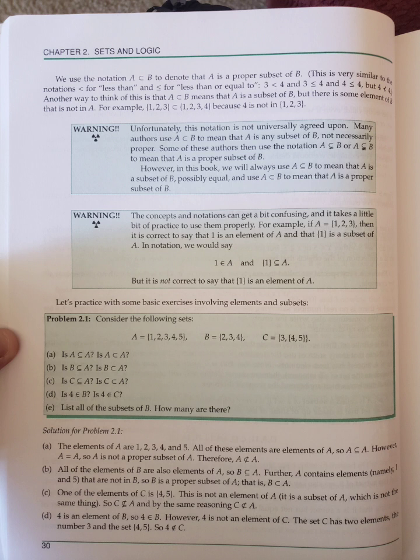Part E, list all the subsets of B. Interesting. How many are there? So we need to list all of the sets such that every element in that set is also an element of B. Well, we can have B itself, the set of 2, 3, and 4. We can do the set of just 2, the set of just 3, and the set of just 4. We can do the set of 2 and 3, the set of 3 and 4, and the set of 2 and 4. And we can also have the empty set. The empty set is the set with nothing in it. That is also a subset of B.